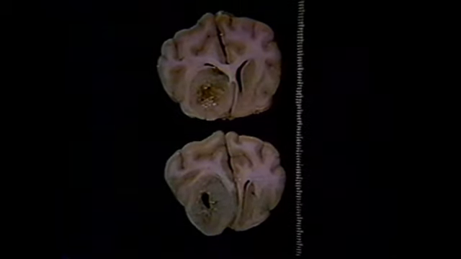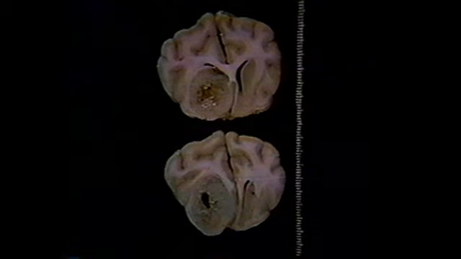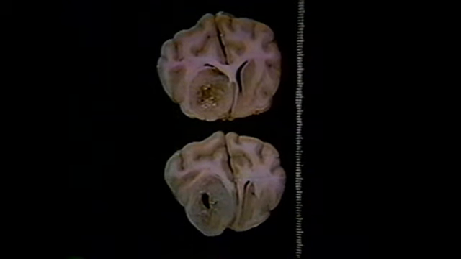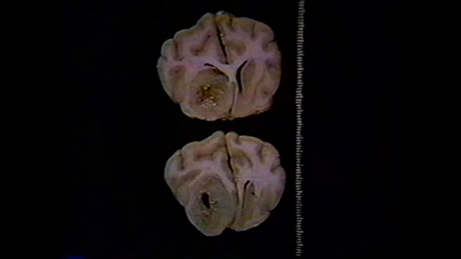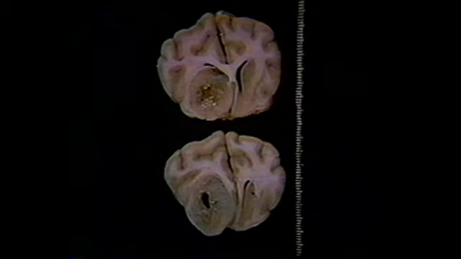Okay, this is from a dog also. And well-circumscribed, gray, soft tumors like this usually end up being oligodendrogliomas histologically, and that's what this one is. This is probably the second most common glial tumor of the dog. They're very rare in the cat.